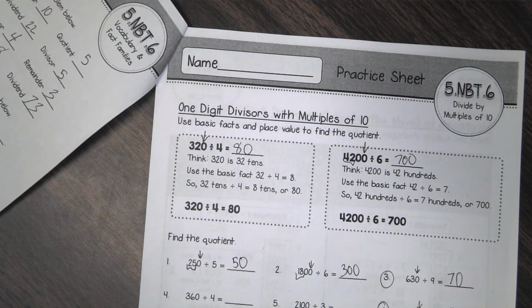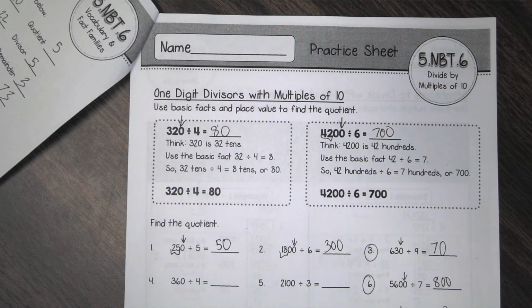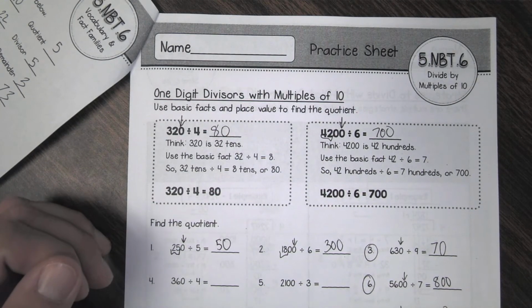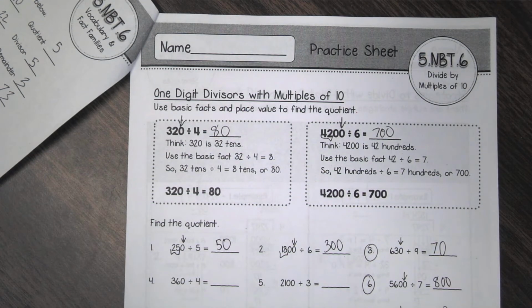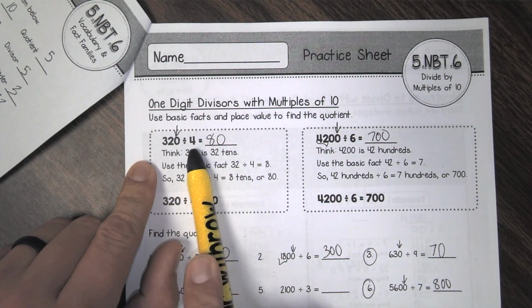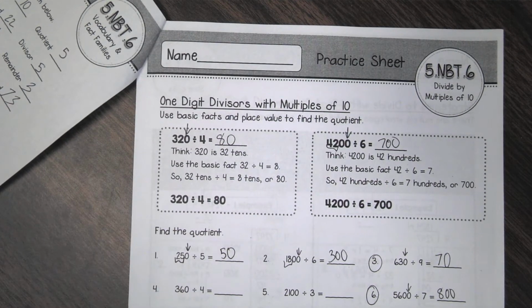We talked about which ones are the divisors, which ones are the dividends. Then we talked about doing multiples of 10 and doing that division. That was that shortcut, just like multiplication. If it ends with a 0, we can do that quickly with just doing the 32 here divided by 4 and then adding the 0 at the end. So that's when it ends with 0.